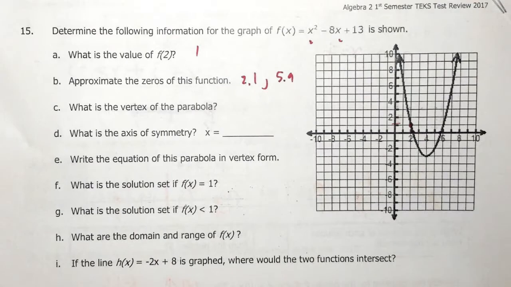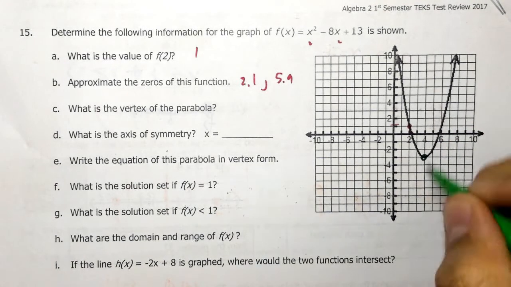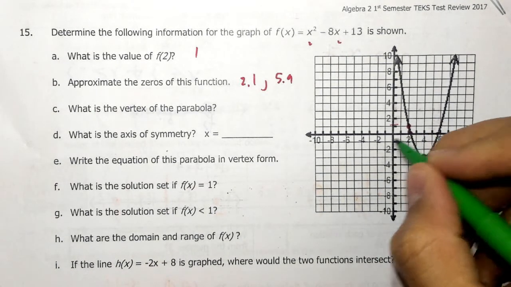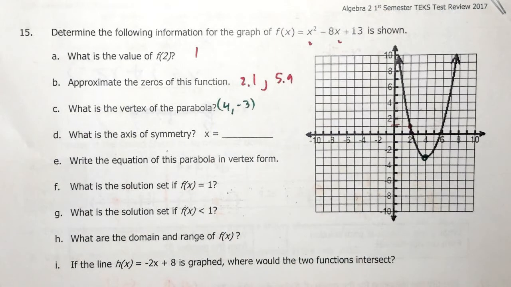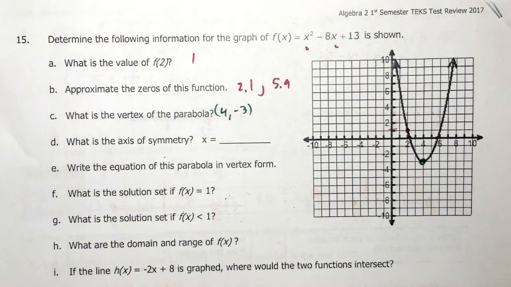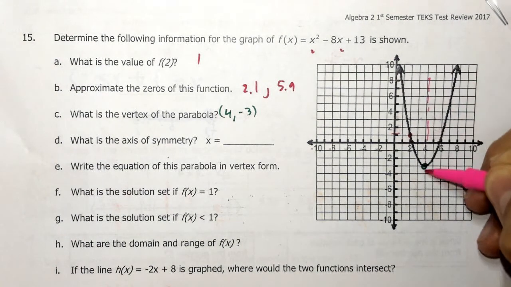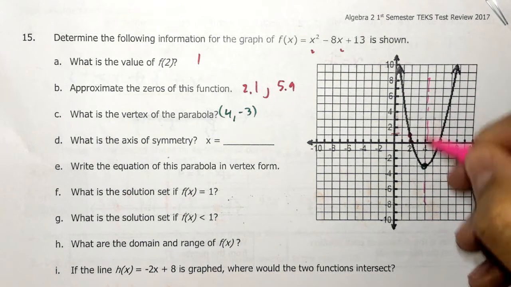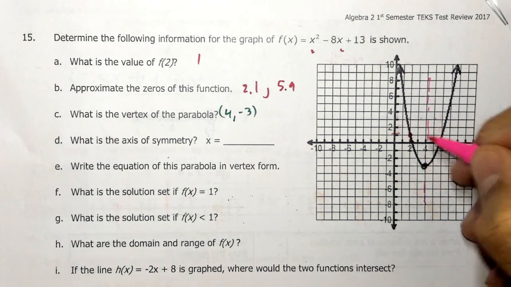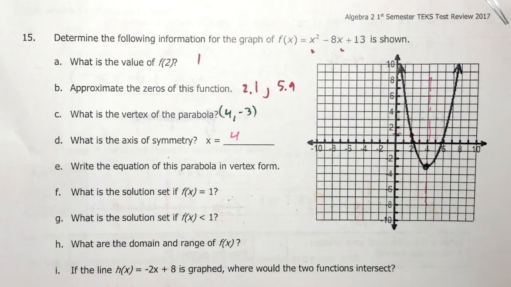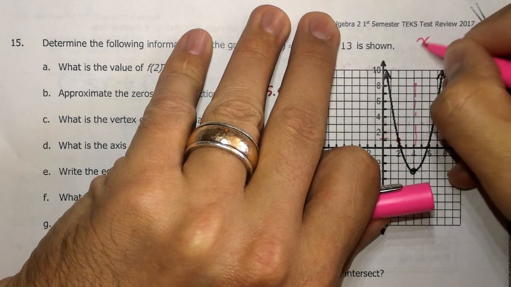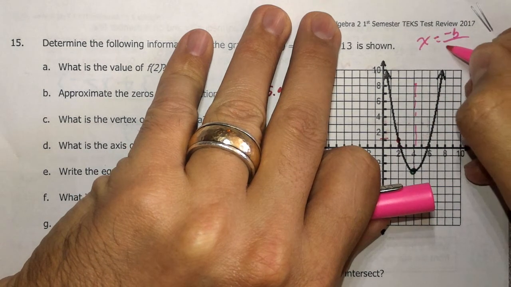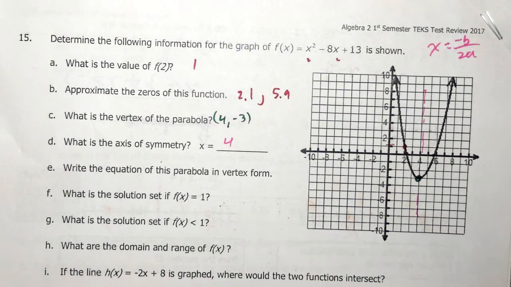Vertex is the point where it changes direction. The point where this changes direction is right here. This is 4, negative 3, and that's an ordered pair. What is the axis of symmetry? Axis of symmetry is a line right here in the middle. Comes from here. So it is my x value of my vertex. You could also use the equation for the axis of symmetry, x equals negative b over 2a, if you want to use the equation.